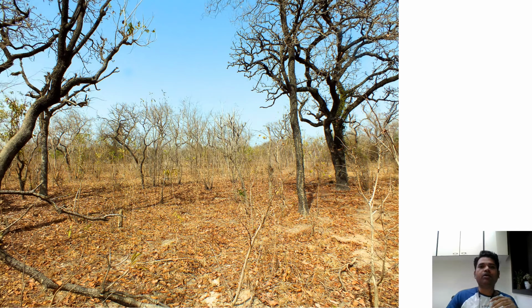The same thing applies over here also. Because of the presence of a large amount of foliage deposited on the forest floor, the soil of this forest is highly nutritious. It contains a high amount of organic matter.